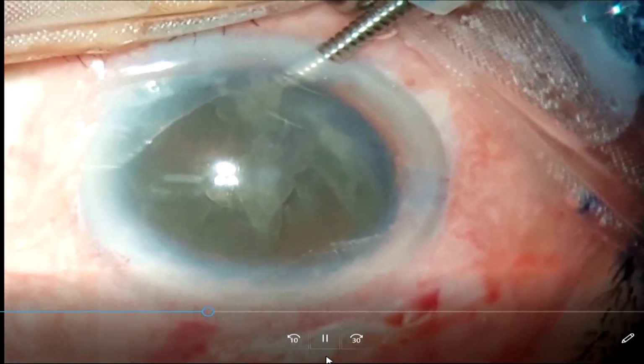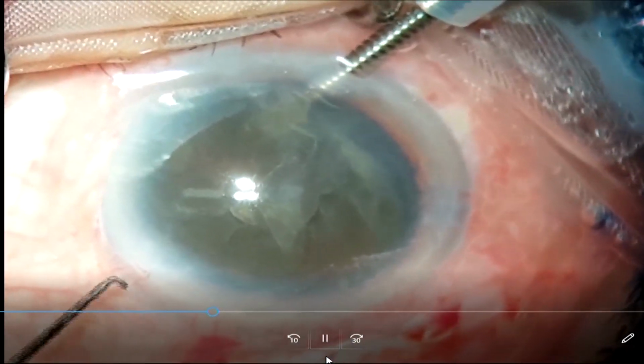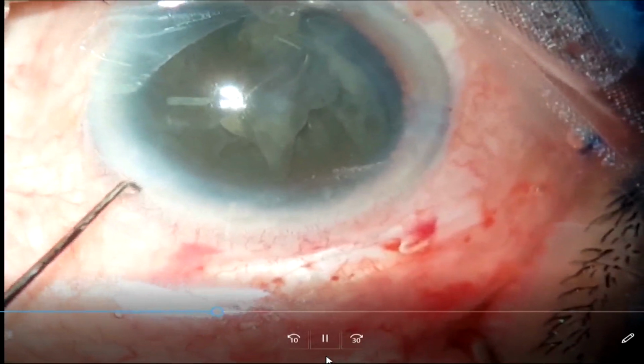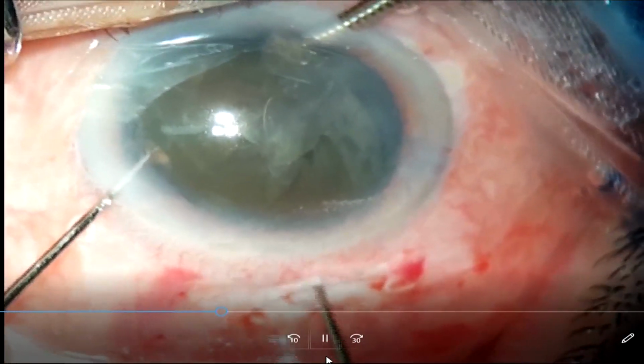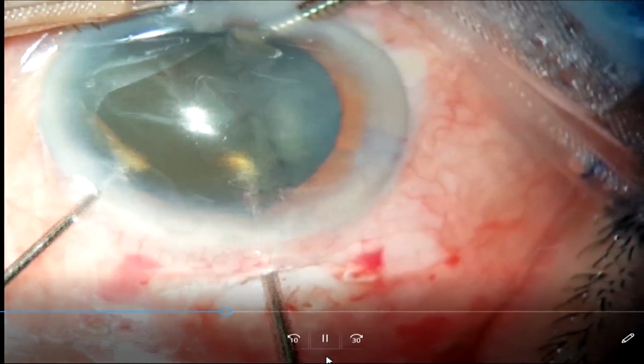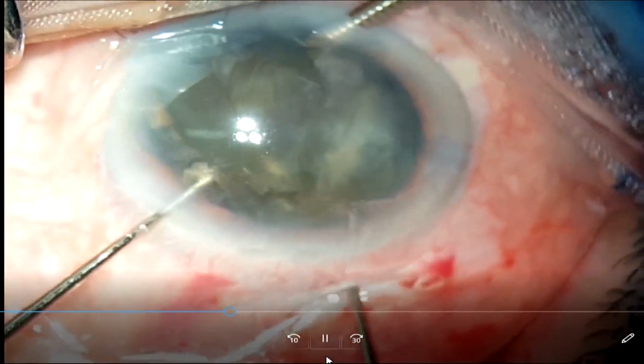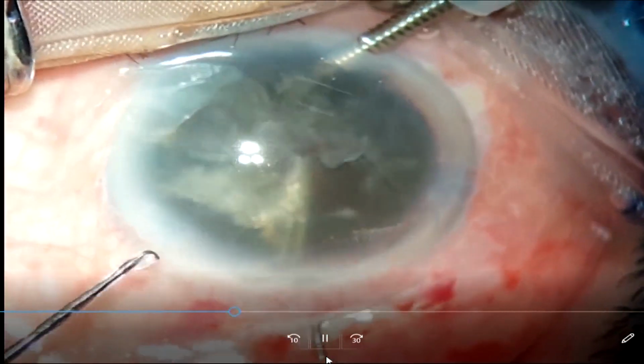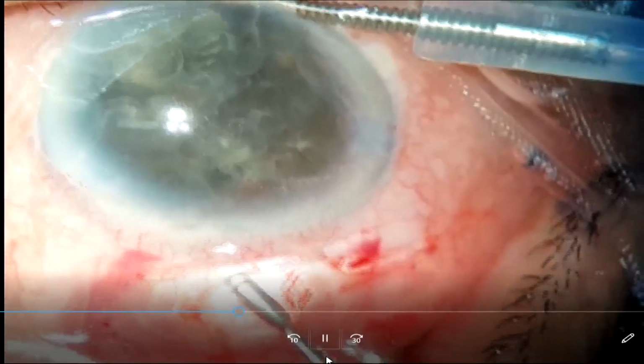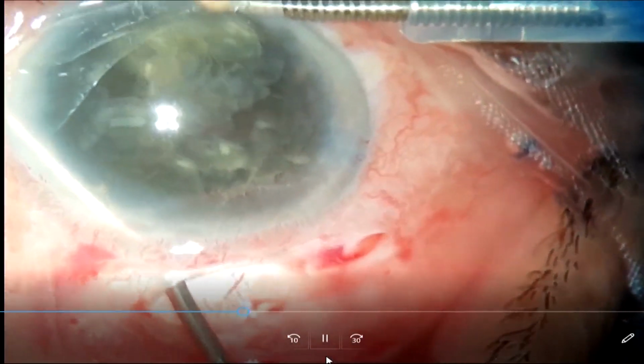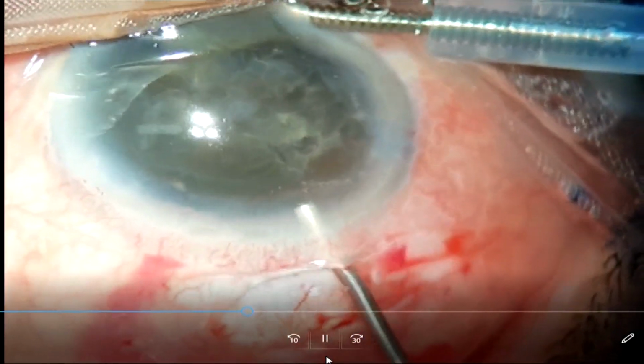You can also use other techniques like the hand over hand maneuver. This is now the hand over hand maneuver being used to prolapse the nucleus out. It is a large nucleus with a slightly smaller rhexis than what was required. So this maneuver helps. And again, lots of viscoelastic in front.